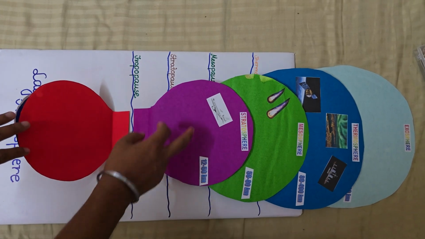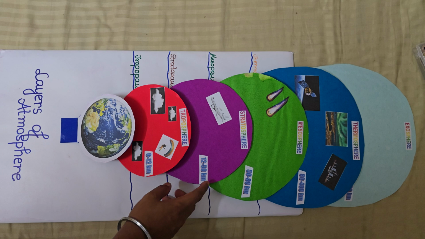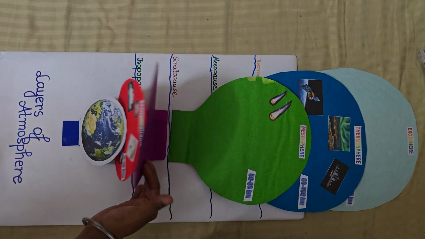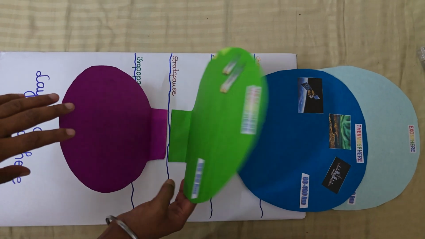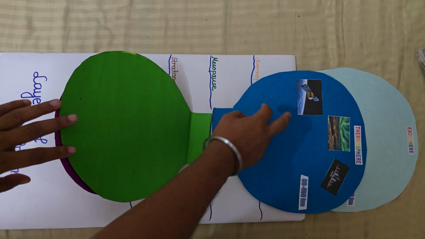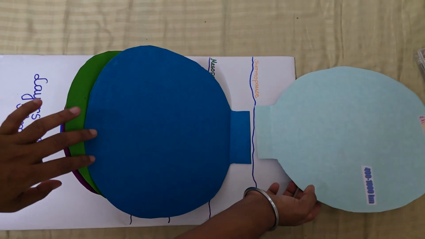Next, stratosphere, like an aeroplane, and the main thing is the distance of the stratosphere, 12 to 50 kilometers, while the troposphere is 0 to 12 kilometers. Next, mesosphere, 50 to 80 kilometers, with some pictures of asteroids. Next we have thermosphere, 80 to 400 kilometers. Auroras and satellites are there in this picture. Exosphere, 400 to 1000 kilometers.